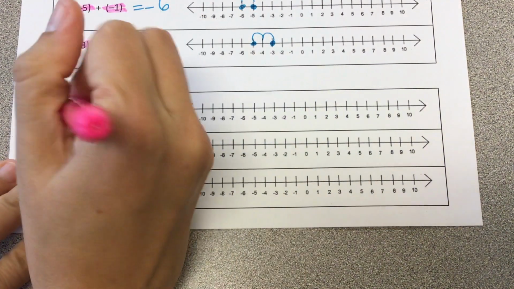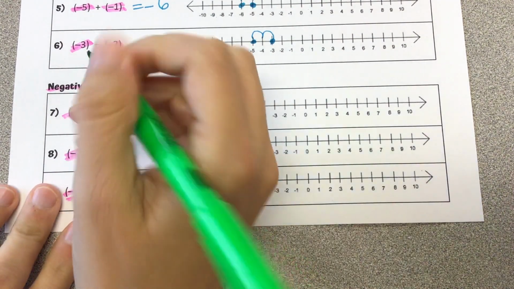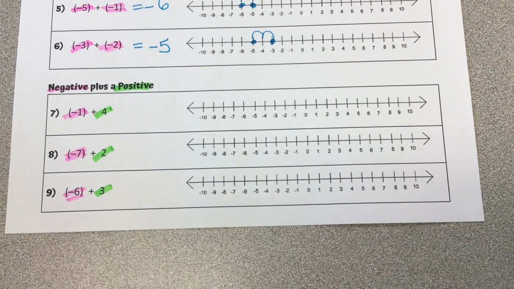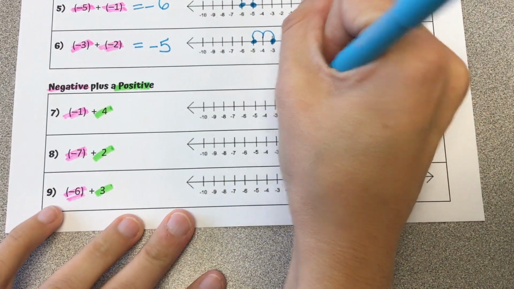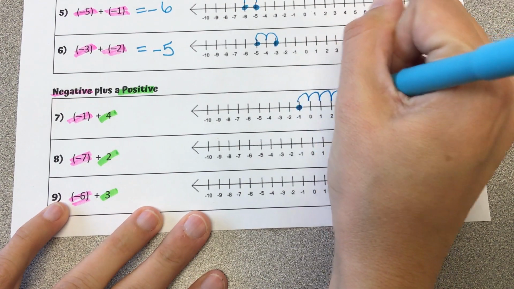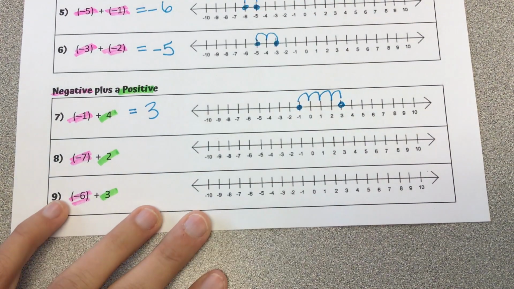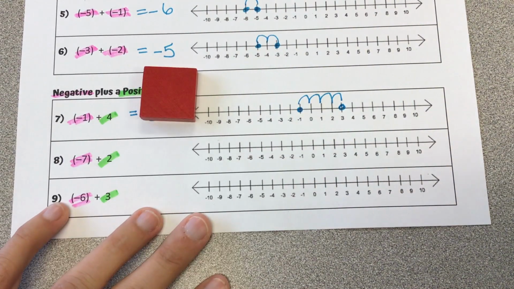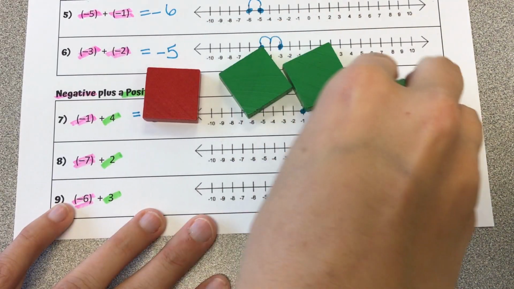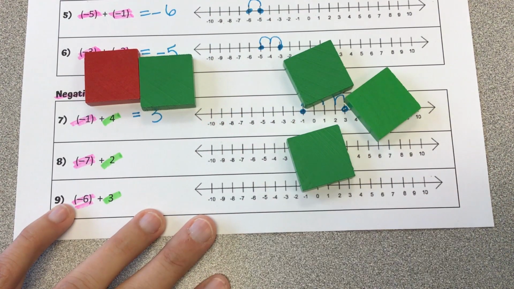So we have negative values being added to positive values. Number 7, starting at -1, when we add a positive, we go to the right. 1, 2, 3, 4. That leaves us at 3. For this one, we started with 1 negative. We're adding in 4 positives. These 2 cancel each other out. We're left with 3 positives.